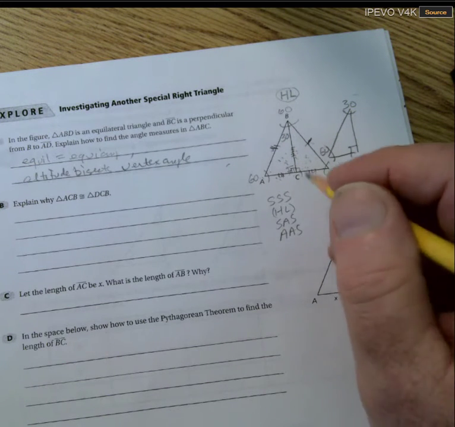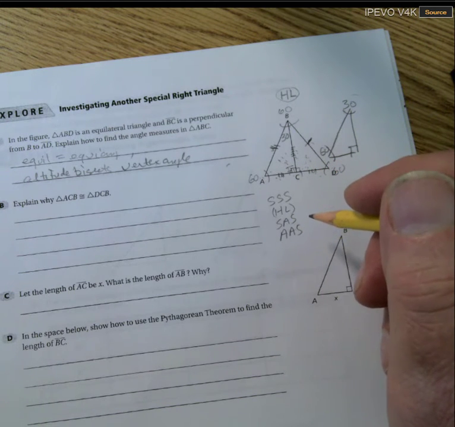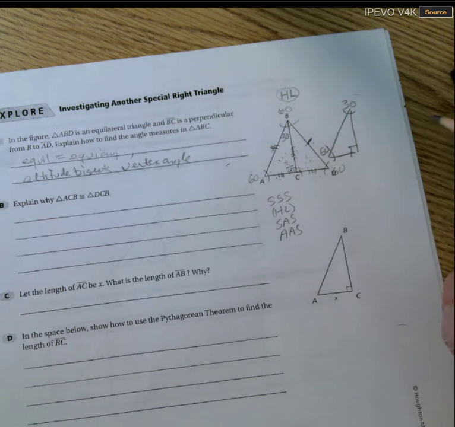And let's see what else we got. Side, side angle side. We got angle angle side, side angle side, side, side, side. So those are different ways we could use.